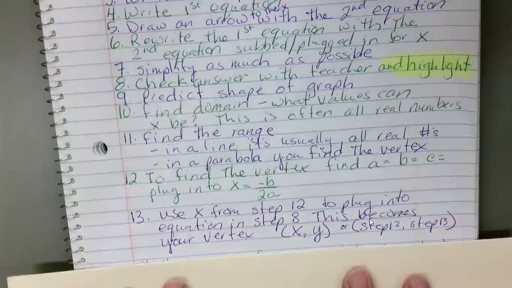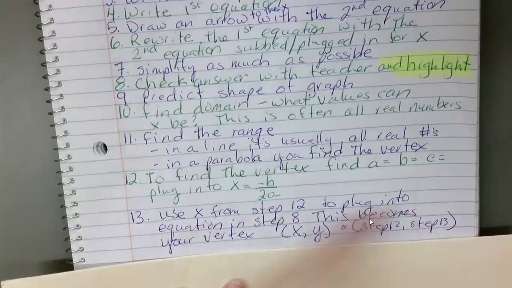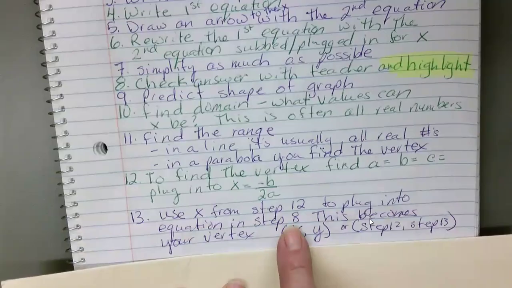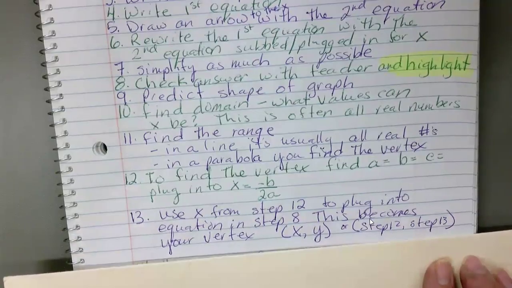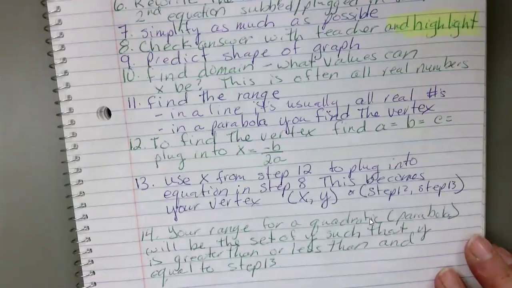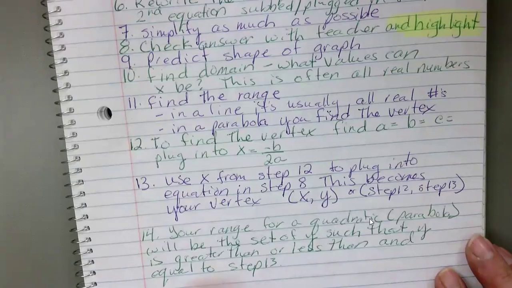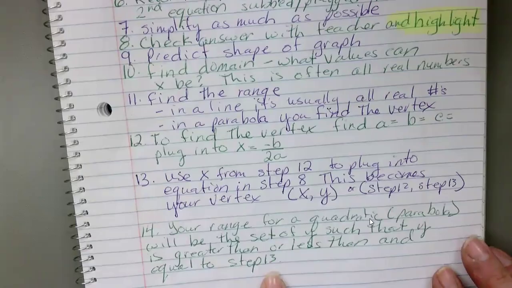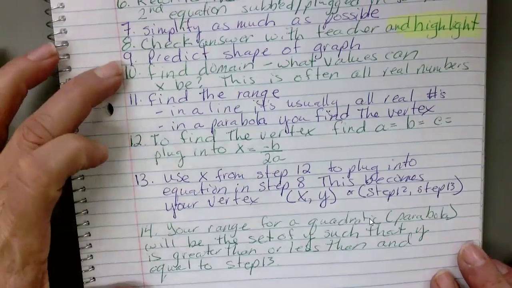13. So then once you have the x part of the vertex, you're going to use the x from step 12 to plug into the equation from step 8 that you highlighted. And this becomes your vertex completely, the x and the y. Or it's basically step 12 is your x and step 13 is your y. Then for step 14, your range for a quadratic or a parabola will be a set of y's such that y is greater than or less than and equal to whatever step 13 is. Another great place to pause, make sure you have the directions for 9 through 14 written down.